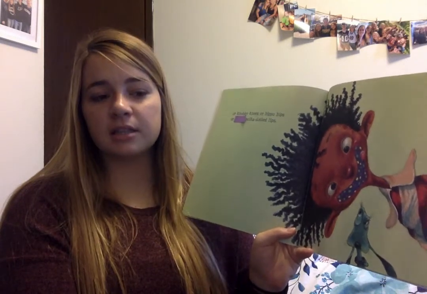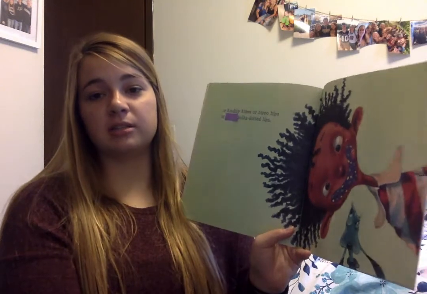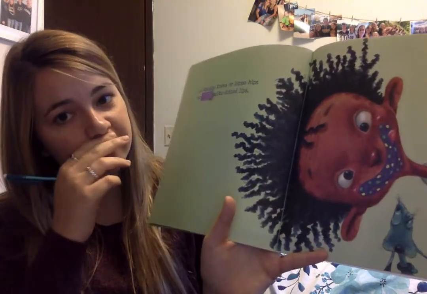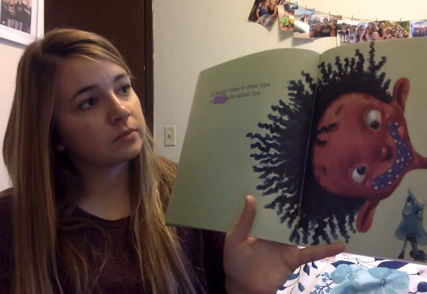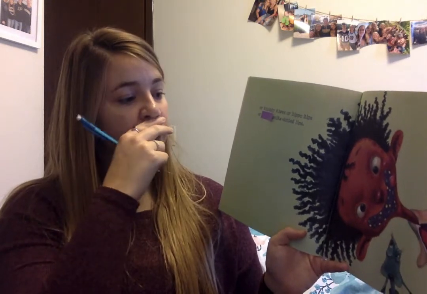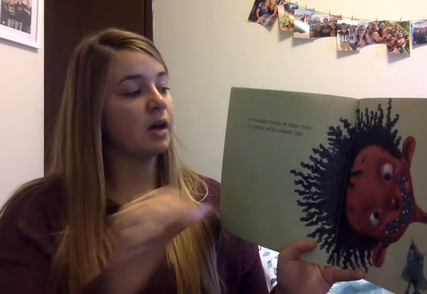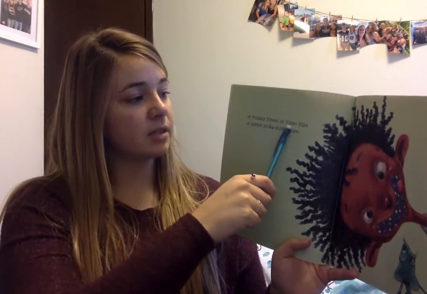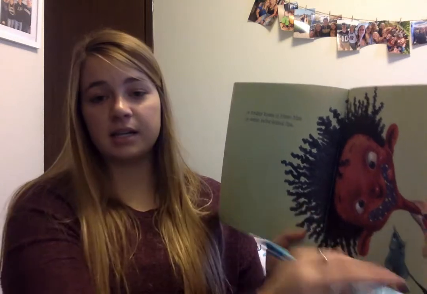Turn to your partners. I think you'll be using the picture to figure out this word, if you can see it very well. Addie. Large, or knobby knees, or hippo hips, or large polka-dotted lips. It could work, but not in this case. Austin. Purple. So if we look at the picture, her lips are purple. Let's see. Or knobby knees, or hippo hips, or purple polka-dotted lips.